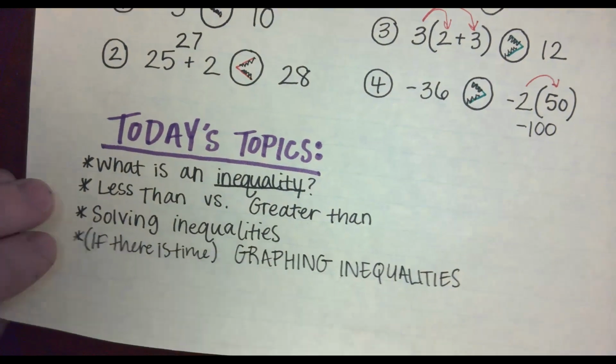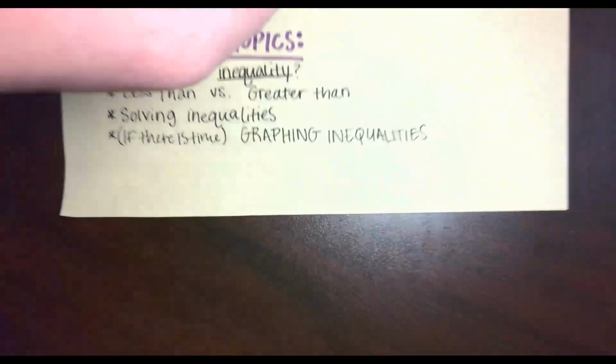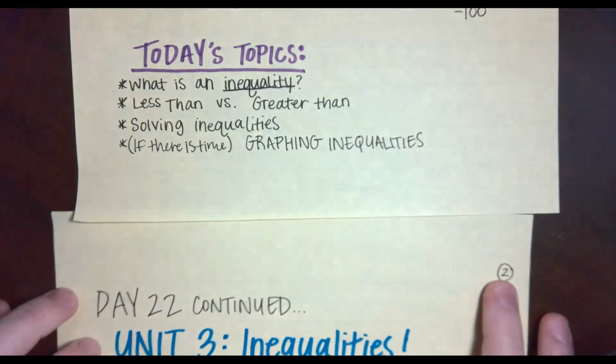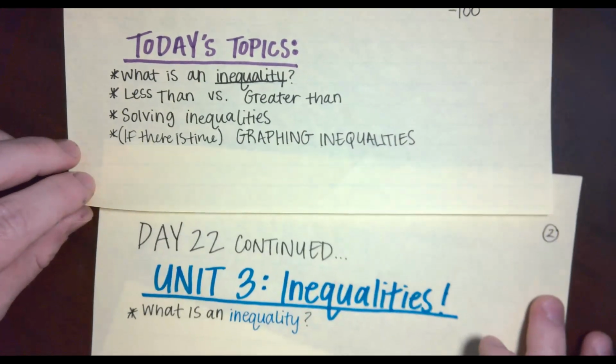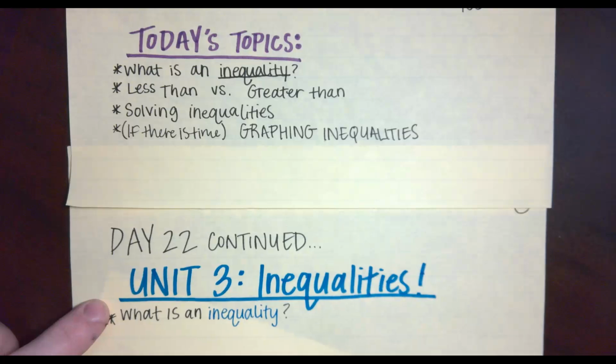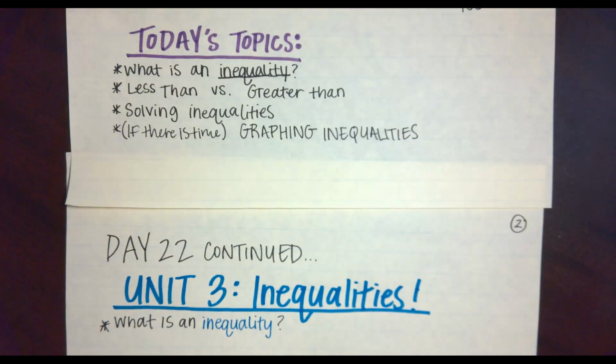So I'm going to move this up a little in case you're still writing. And here is where we start our new unit. So if you like to organize your notes, this is where we are starting Unit 3, Inequalities. So if you want to start a new section or just get things organized, I'm happy to give you a second to get your papers ready.